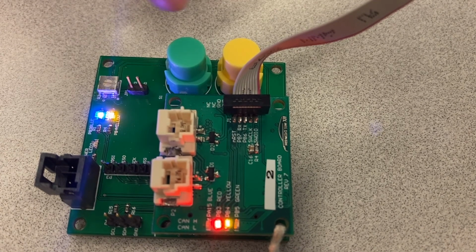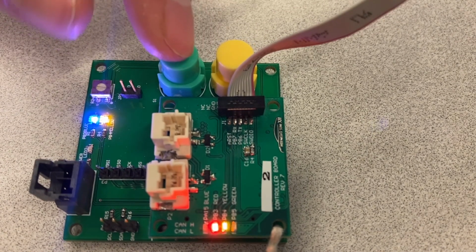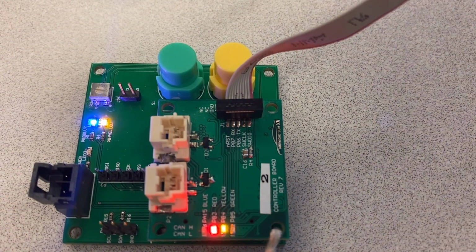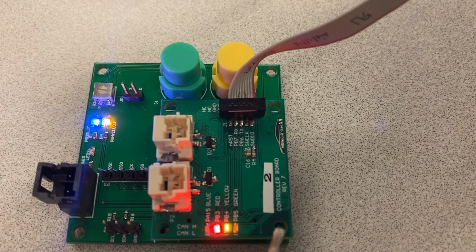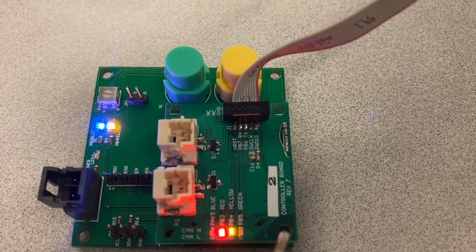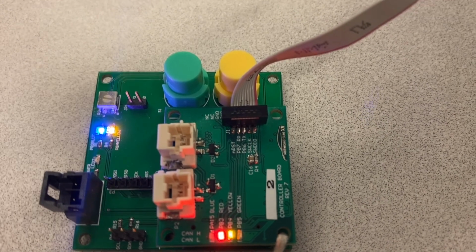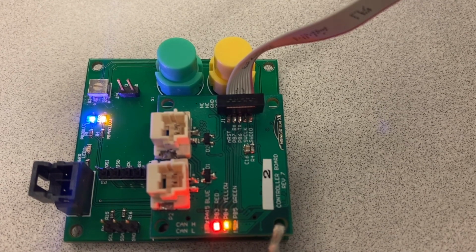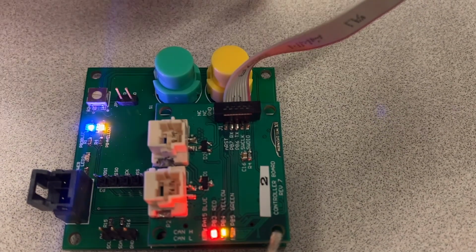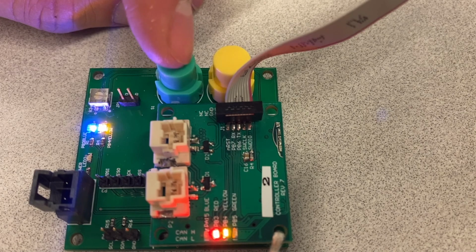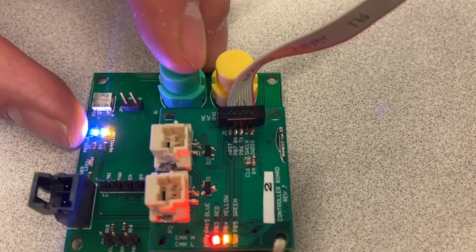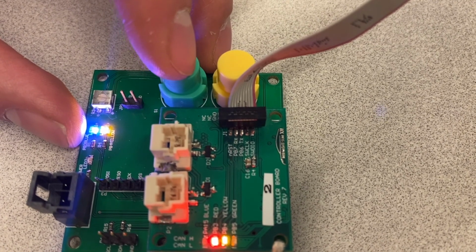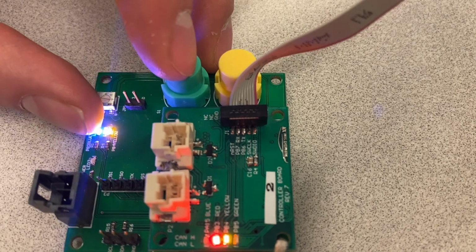So for one of those interrupt functions, for example, let's take a look back at the yellow one. Yellow was falling edge, right? And by default, the state of the lines are high, right? So when you press this, you're actually pulling the line down.